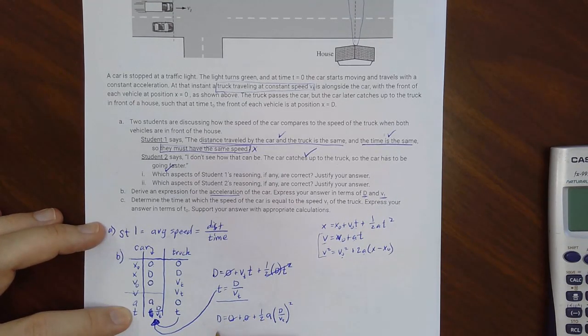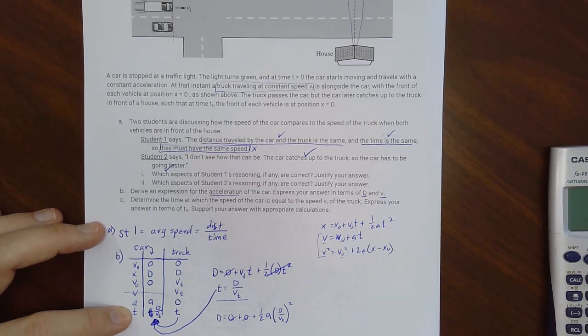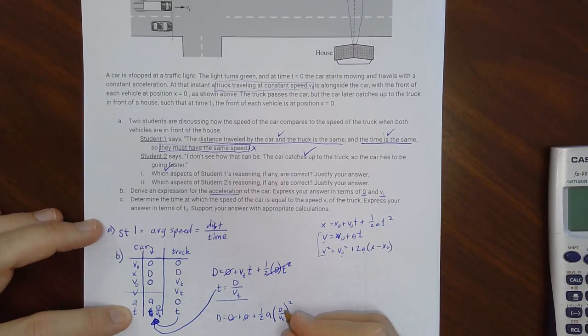And so now we should be able to solve for the acceleration. So I'm going to multiply by the 2. That's going to give me a 2d. I'm going to multiply by the reciprocal of this guy right here. Now notice that the squared would go to the d and the vt, so that would end up being d squared over vt squared. Now to get it off of this side, I'm going to multiply by the reciprocal, which is vt squared over d squared. So those are going to cancel out.